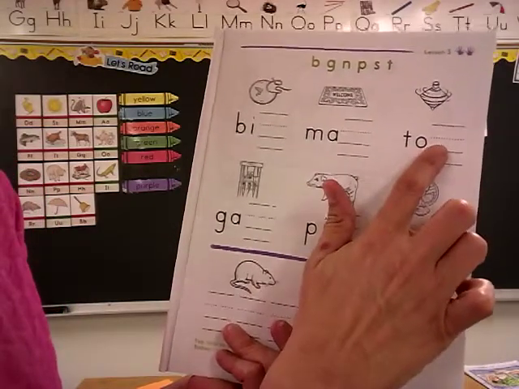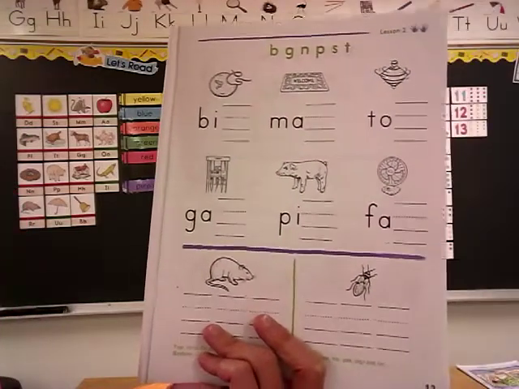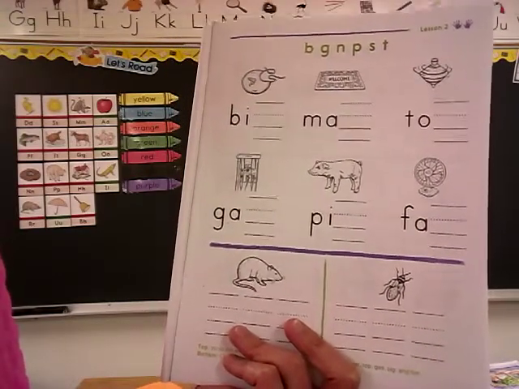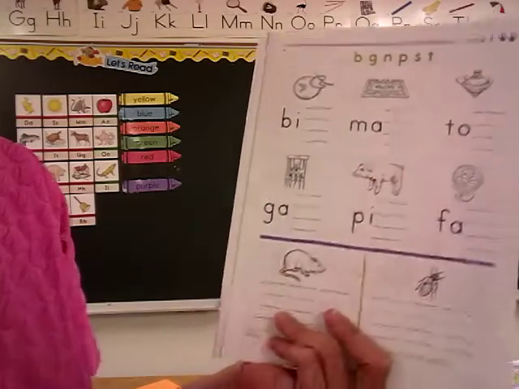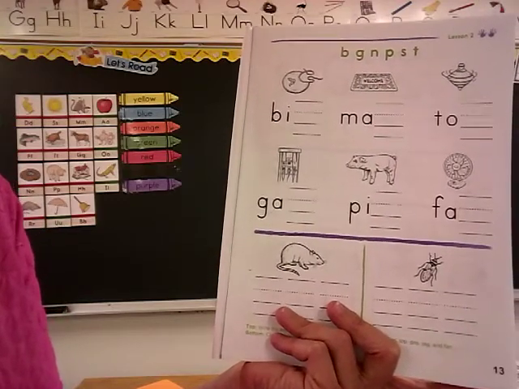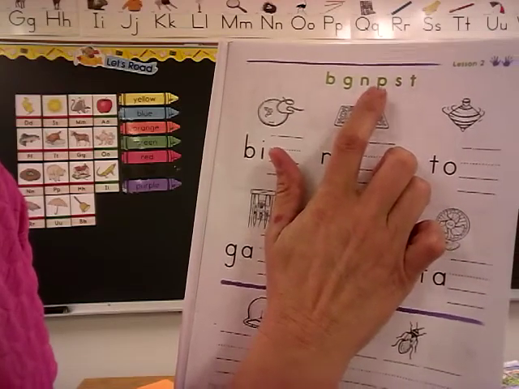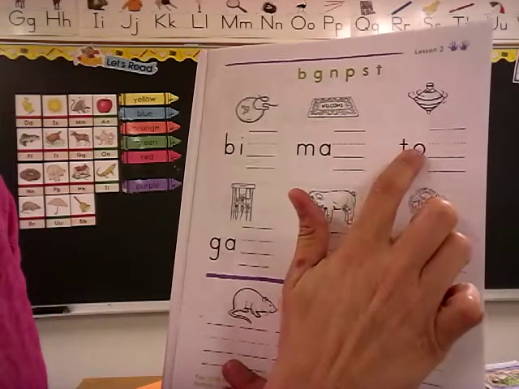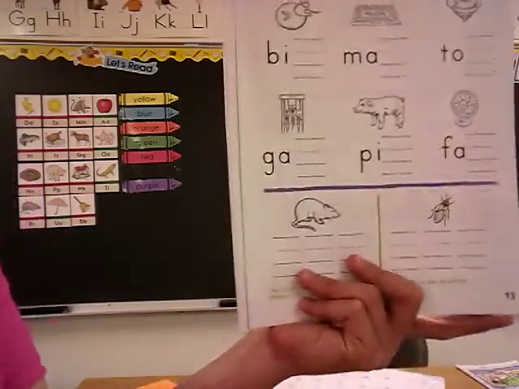Let's go on to the next one, the top. Listen to that ending sound. Top. Which one of those letters makes the P sound? Whenever you know, write it on the line. Did you put the P? P makes the P sound. T-O-P. Top. These last three, I'm going to let you do those on your own.